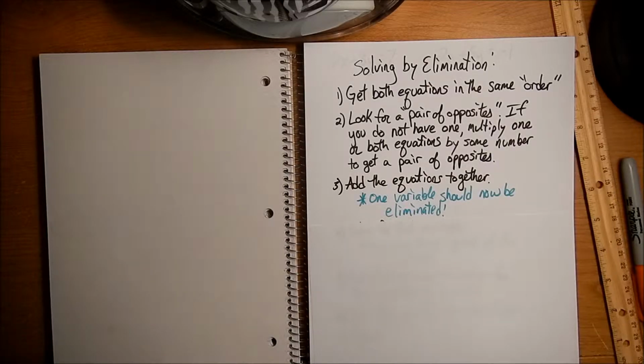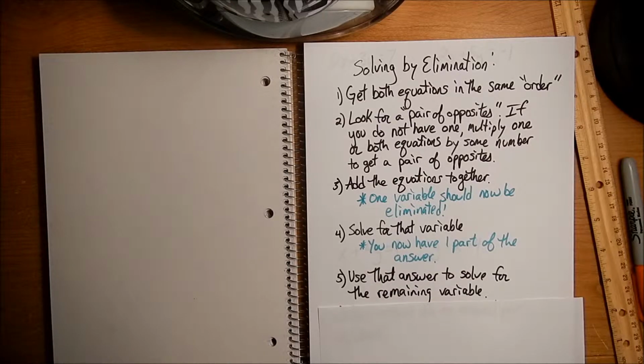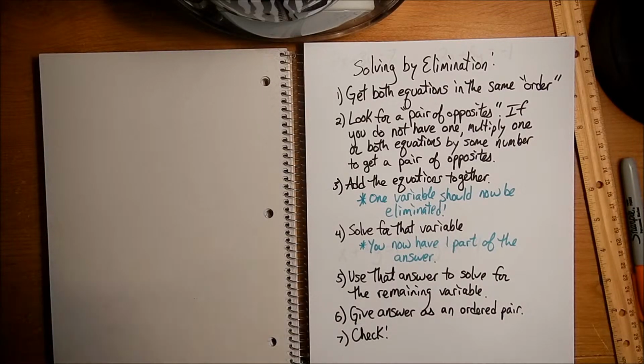Okay, and then once you have that, you're just going to add the equations together. And when you do that, mathematically, one of your variables is now going to be eliminated. Hence the name of this method, the elimination method. Okay, so once that variable is gone, you're going to have one that's left. Solve for that variable. That's one part of your answer. Use that answer to solve for the remaining variable. Give your answer as an ordered pair, just like we do for all systems, and then check.